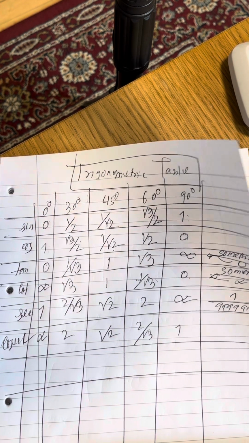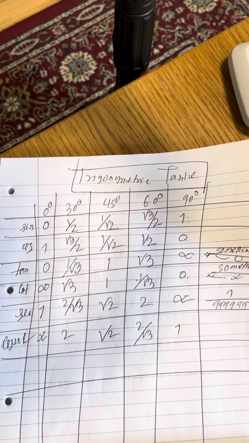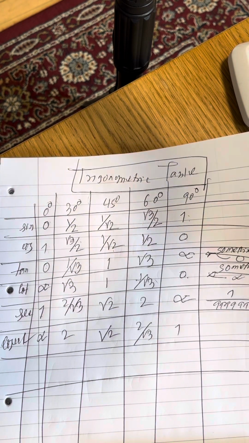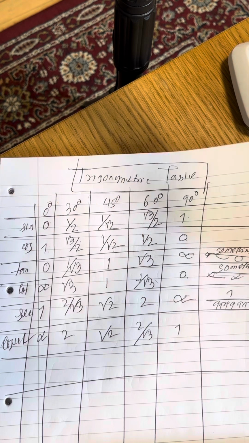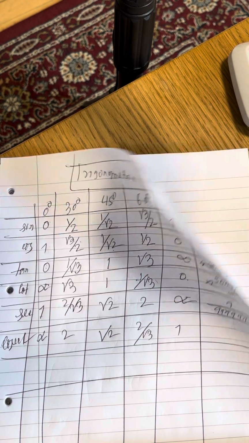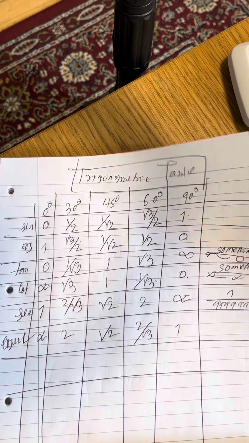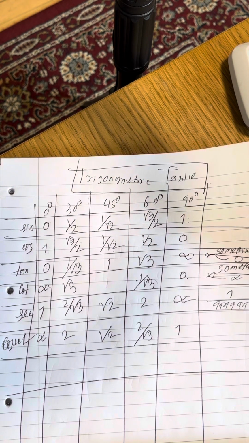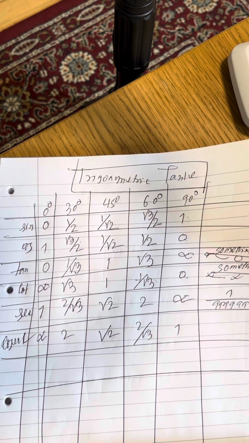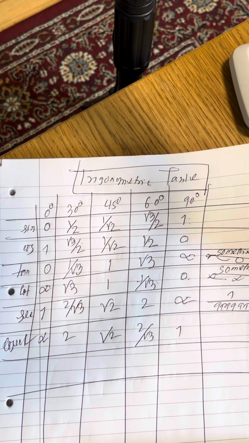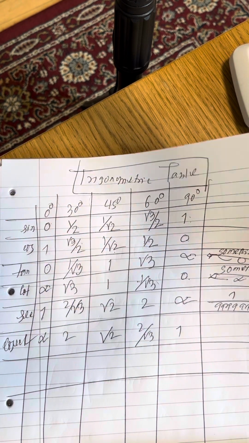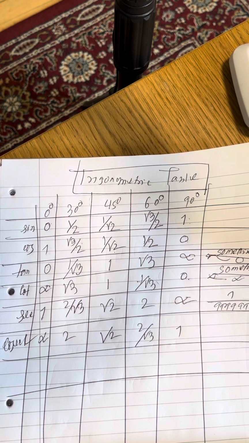There are a lot of things you can do. If you start from the beginning, right angle triangle, and go solve this.